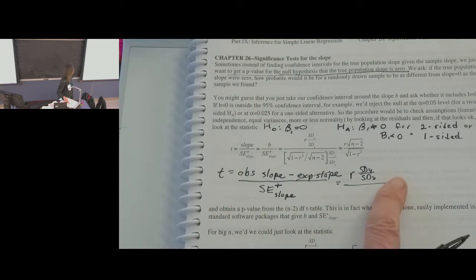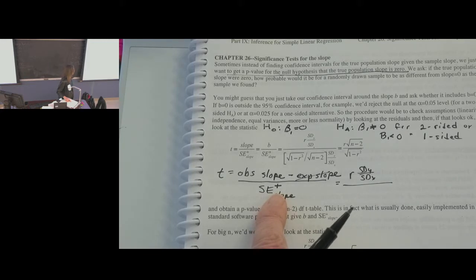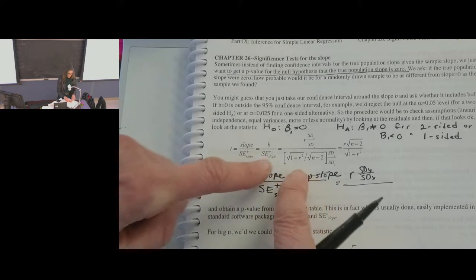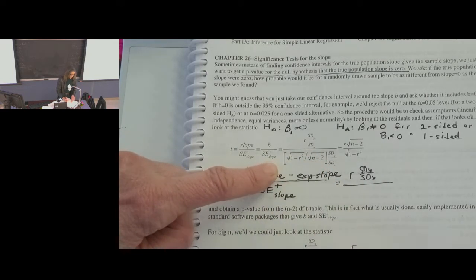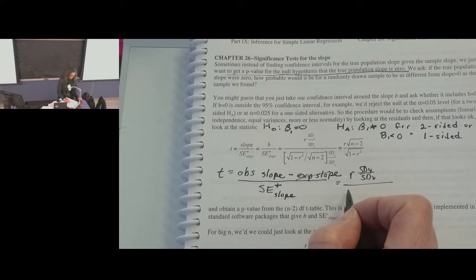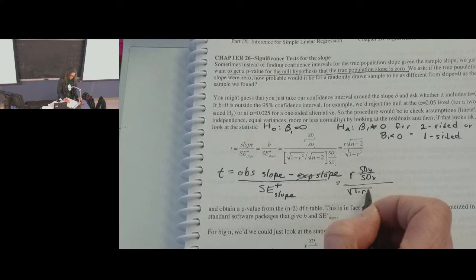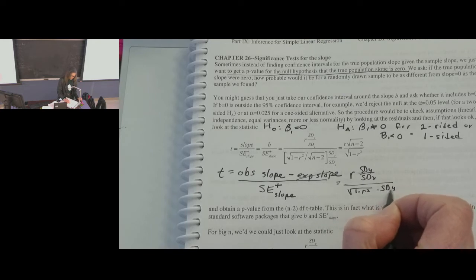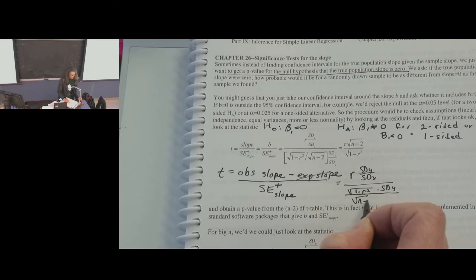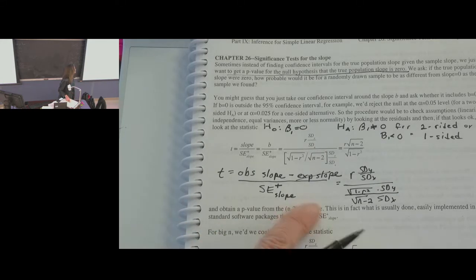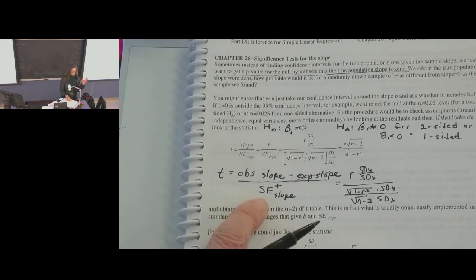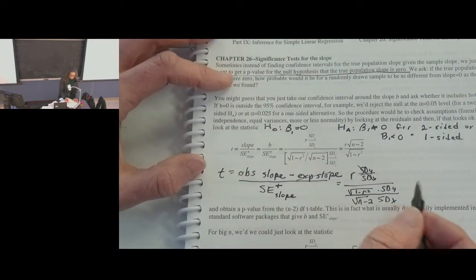Then what's in the denominator? That's the standard deviation of the errors over the square root of n minus 2. The standard deviation of the errors is the square root of 1 minus r squared times s_y, over the square root of n minus 2, and then we'd have s_x. Now, look what happens. This t and z are in terms of pure units, so these cancel out, right?